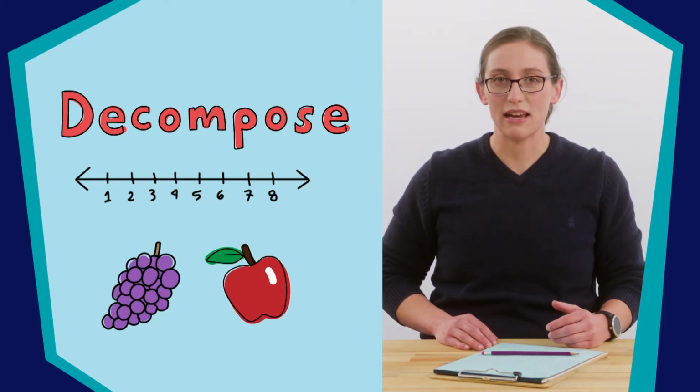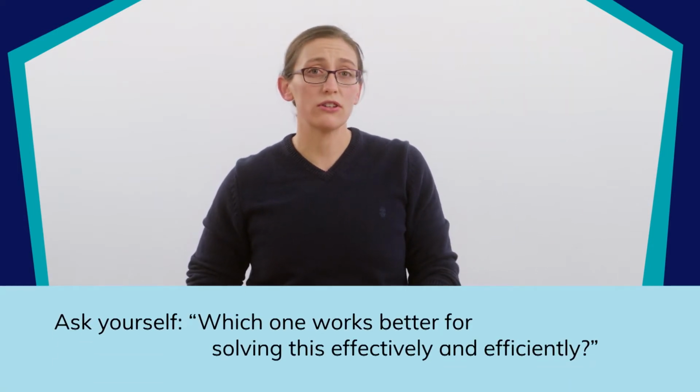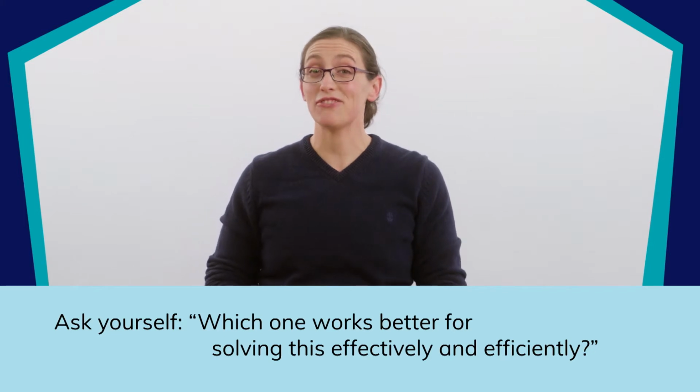Those are awesome examples. We're going to start off with a multiplication equation, and your job is to solve it however works best for you. Let's see if we think the same or if we think about it differently. If you think of more than one strategy, ask yourself, which one works better for solving this effectively and efficiently?